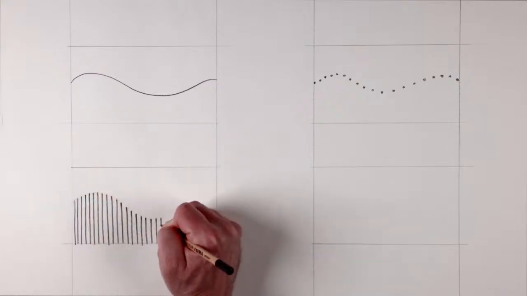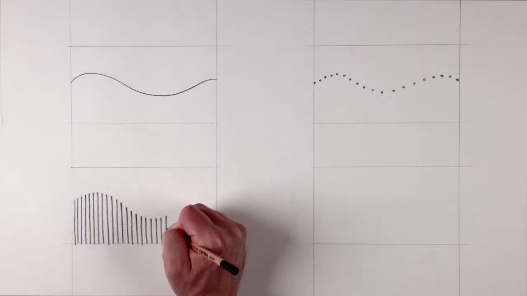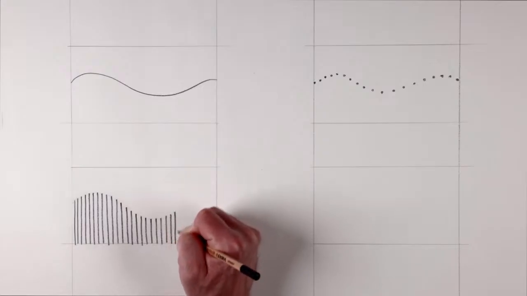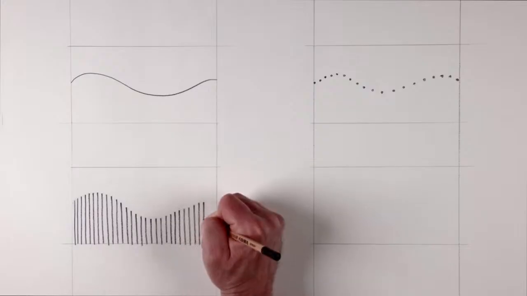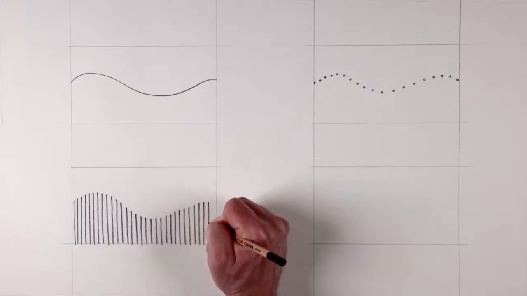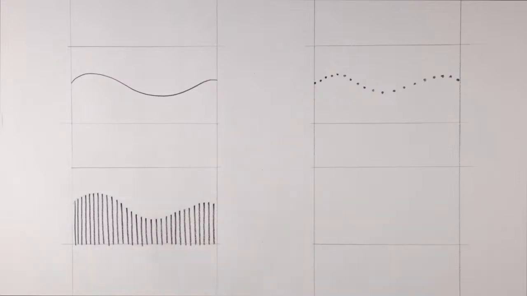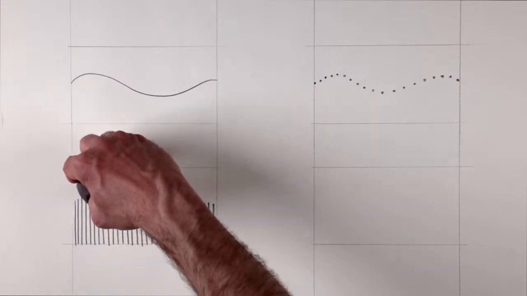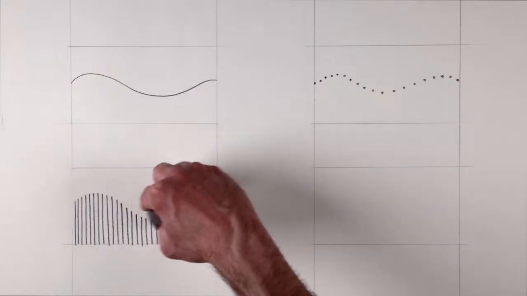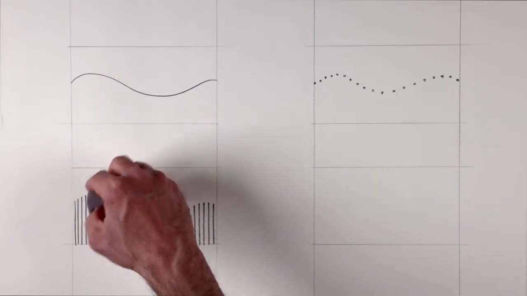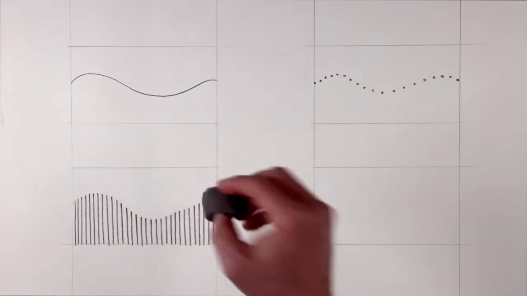So hopefully you can see that in this box, I'm drawing probably a couple dozen individual straight vertical lines. But when they're all put together like this, they stop reading as individual lines and tend to make a shape. I'm going to take my kneaded eraser and get rid of my initial guideline that I drew, so we are only left with these vertical lines.